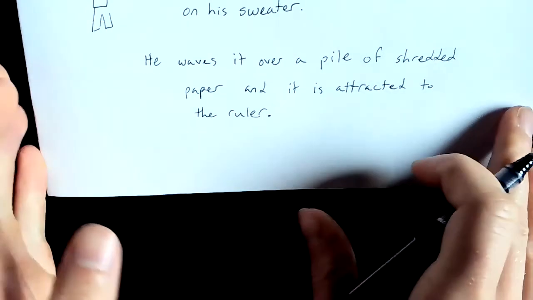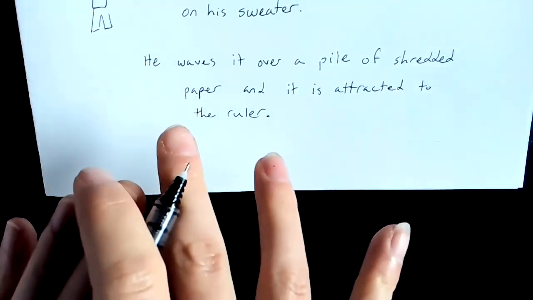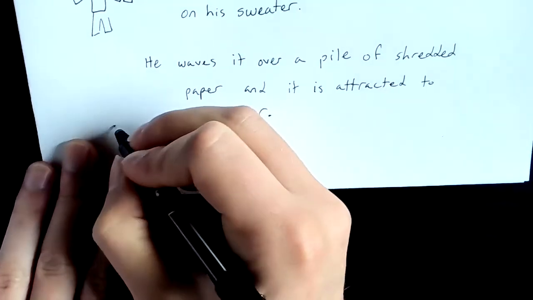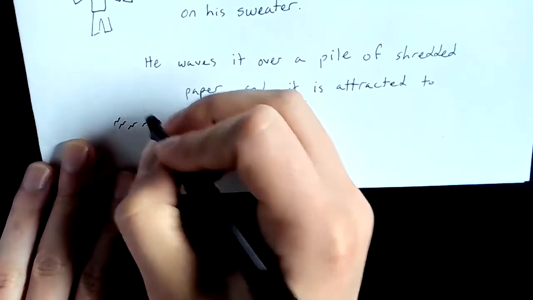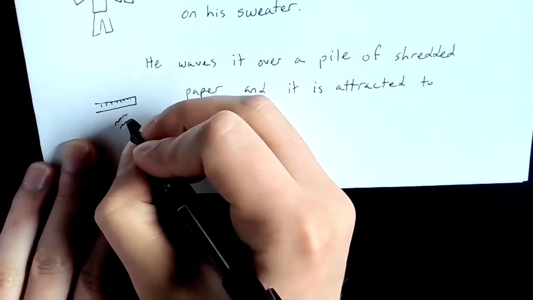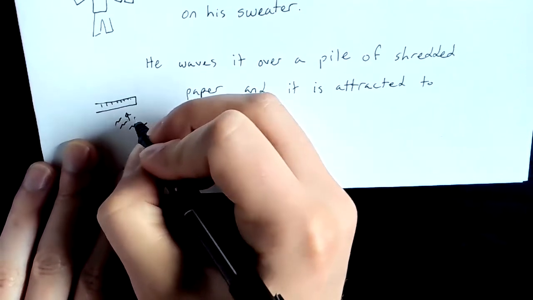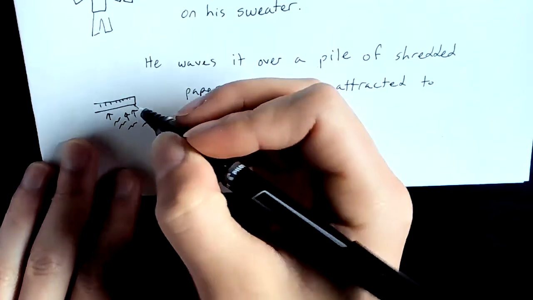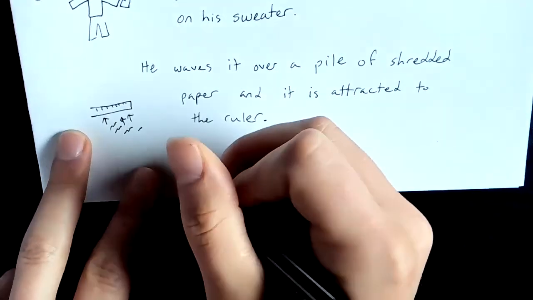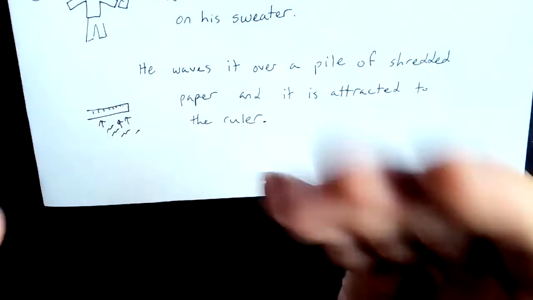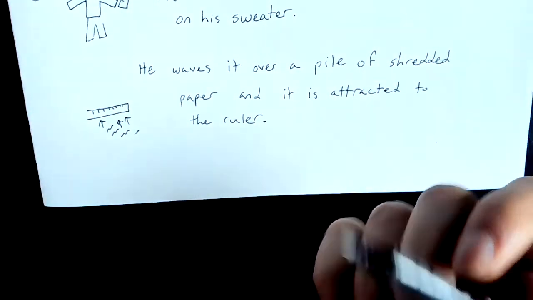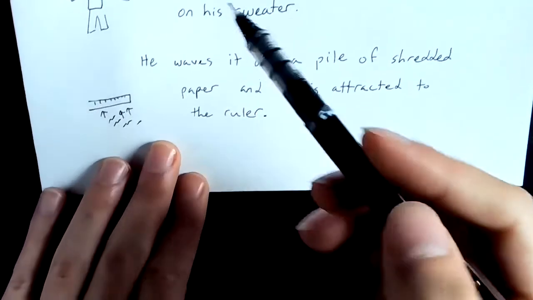So he rubs a ruler on his sweater. Then he waves it over tiny pieces of paper. And then that ruler attracts these tiny bits of paper. So what force is attracting the paper to the ruler, right? Remember that he rubbed it on his sweater.